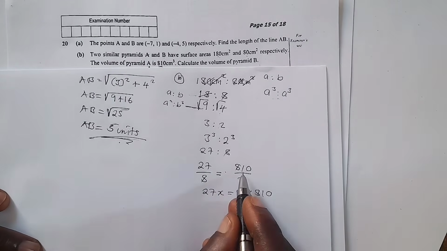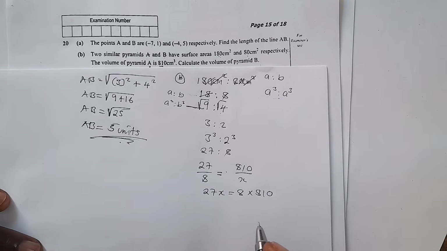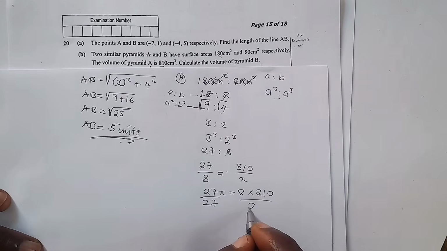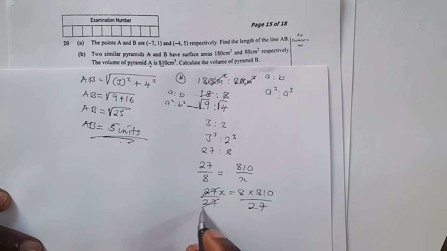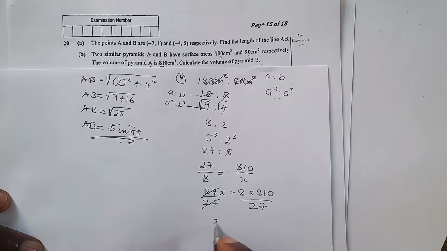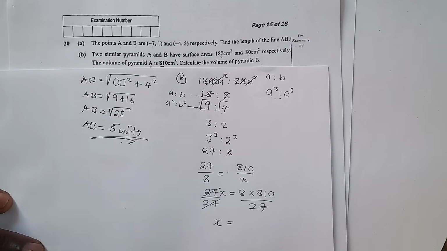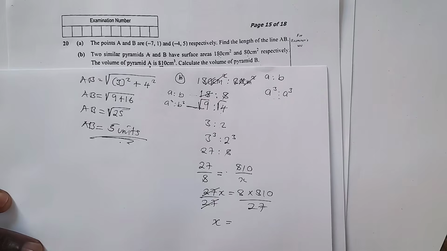If you just try to multiply here, we're going to have bigger numbers and it will be very difficult to reduce. 27 and 27, we cancel. x is equals to, check: do you know that 27 times 3 is 81? 3 to the power 4 is 81.